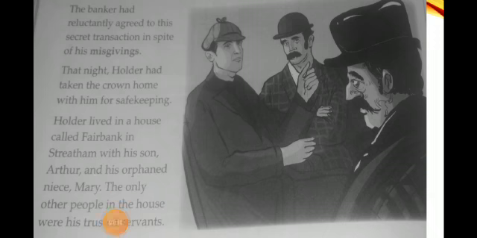So, in spite of feeling that something is not going to be right, he agreed to these transactions and took the crown home with himself. So he lived in a house called Fairbank in Streatham with his son Arthur and his orphan niece Mary.